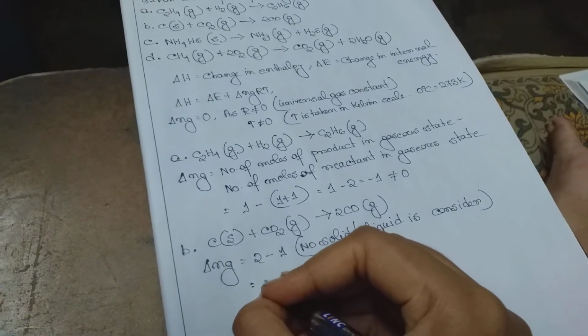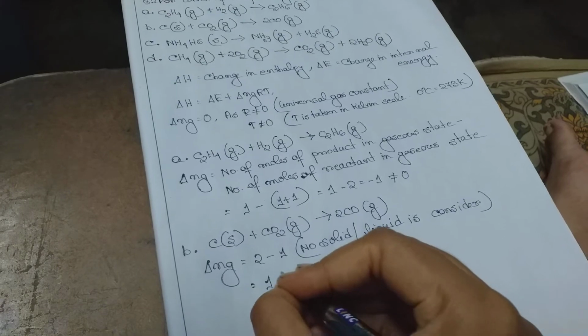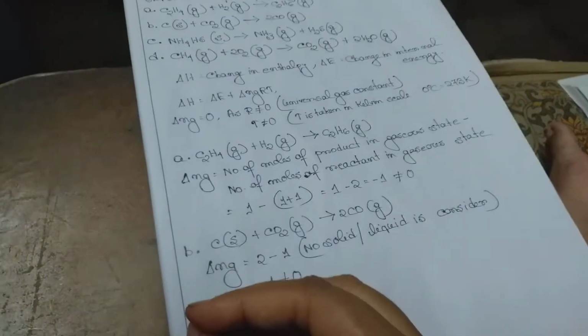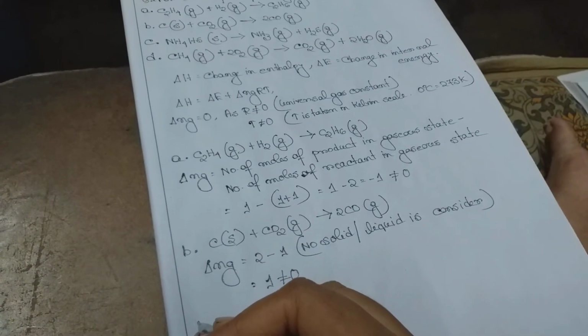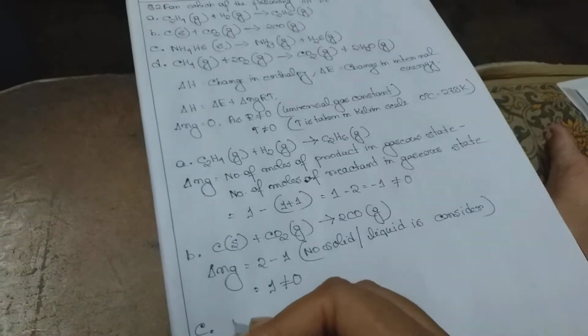So the value of delta Ng is 1, which is not equal to 0, therefore option B is not correct. Let's check option C.